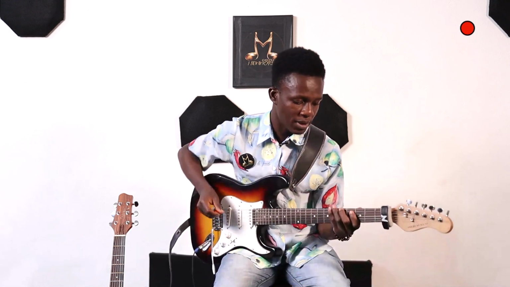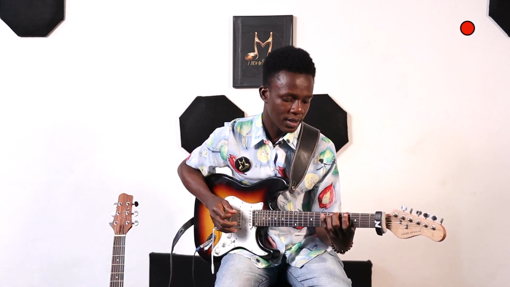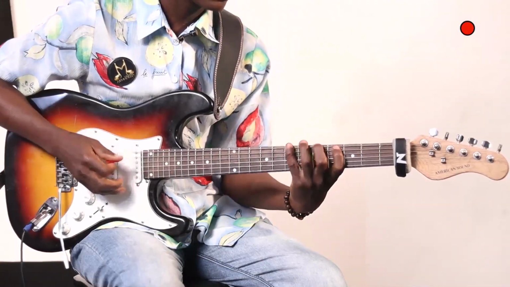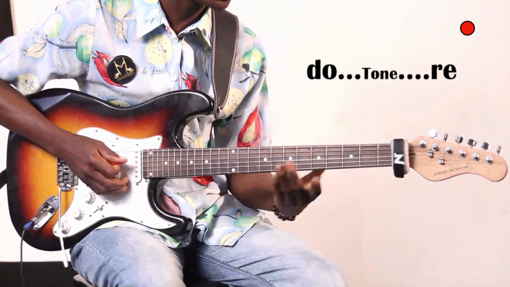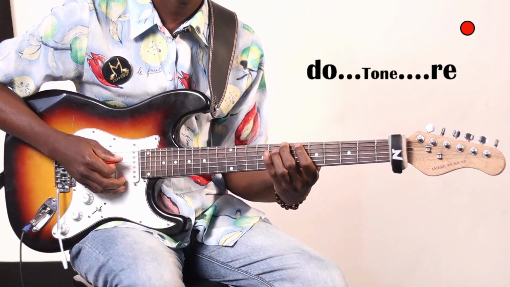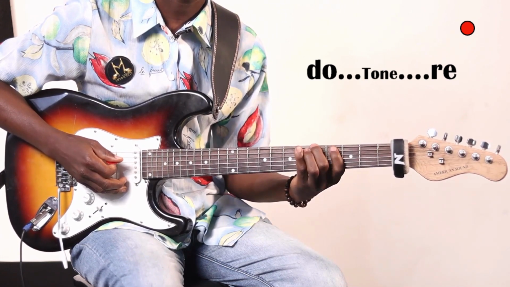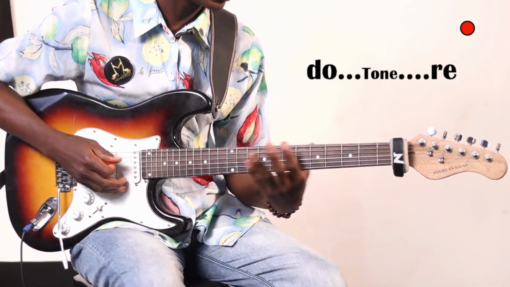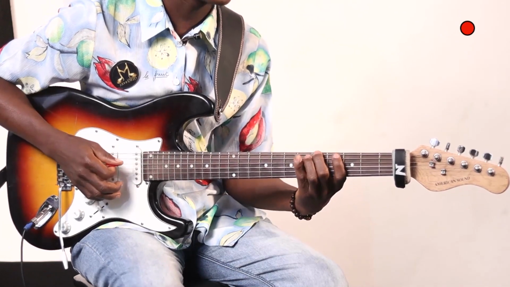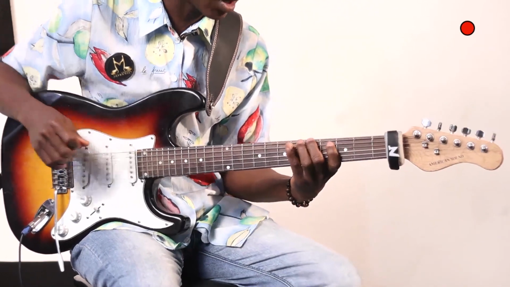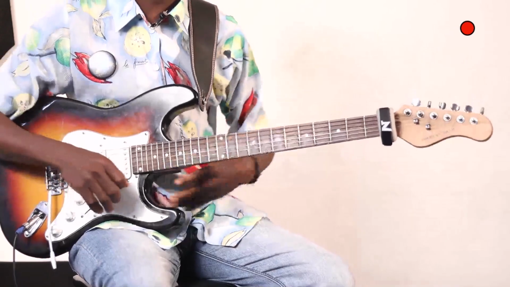I'm sure some of you are confused about what an interval is. An interval is just the distance between two musical notes. So if I'm playing my A now, this is my Do, and then my Re. The interval between these two notes is a whole step or a whole tone. You can see you're counting 1 and 2. So the distance between my Do and my Re is a whole step or a whole tone.